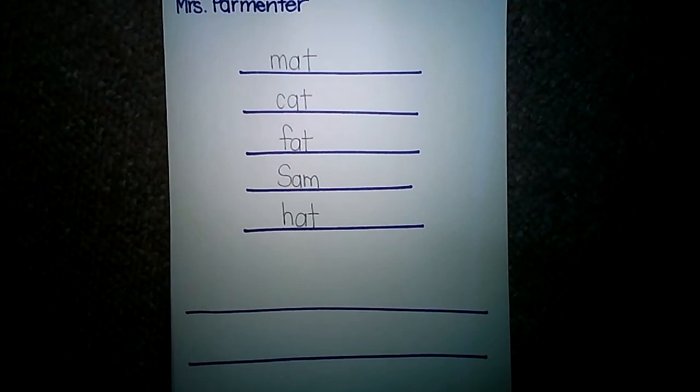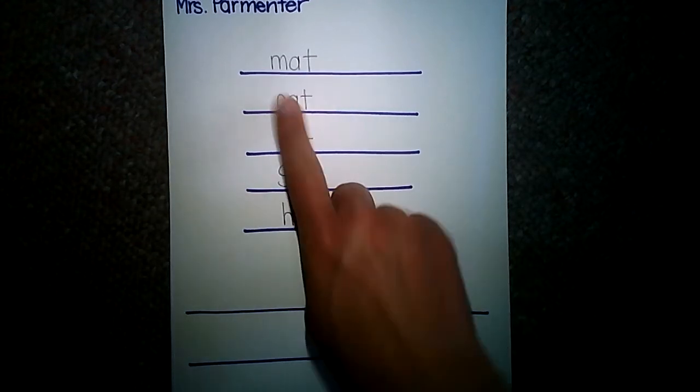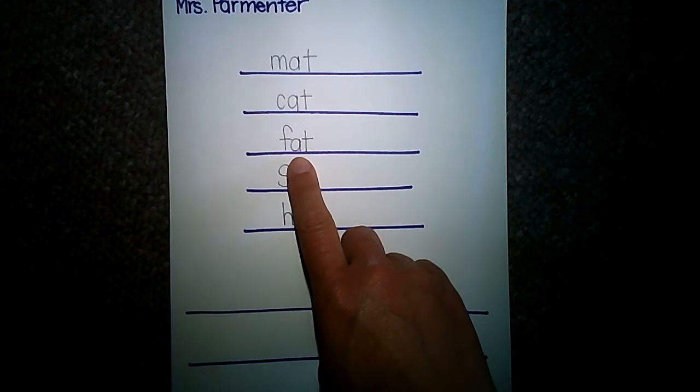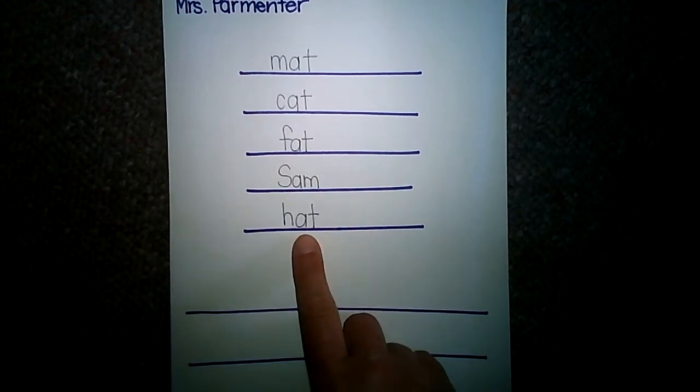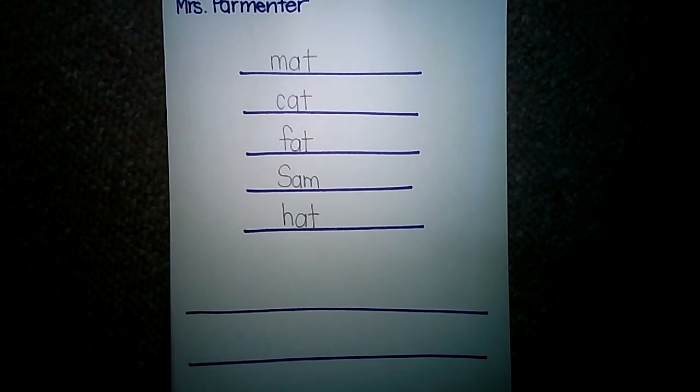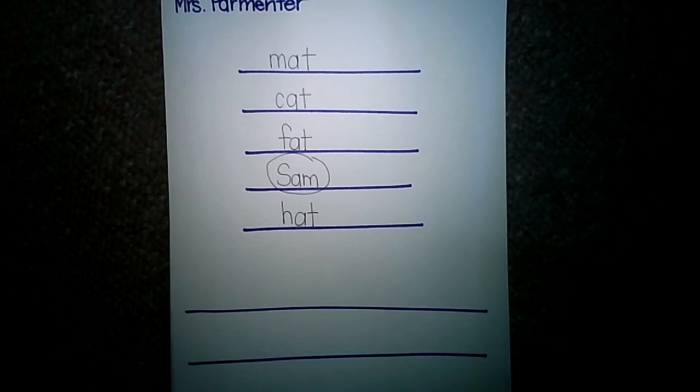Now, our last challenge before we move on to writing our sentence is, can you find the word that does not rhyme in our list? Let's read our words together and maybe you can figure out which one does not belong because it does not rhyme. Mat, cat, fat, Sam, hat. Circle the word that does not rhyme. Did you circle the word Sam? You're right. This is the word that does not rhyme with the others.